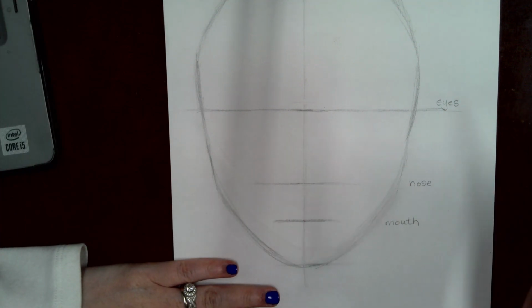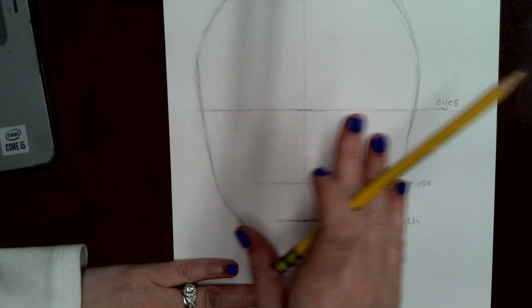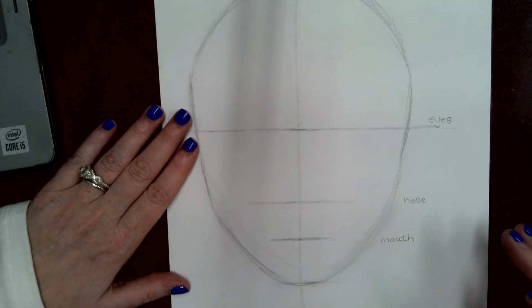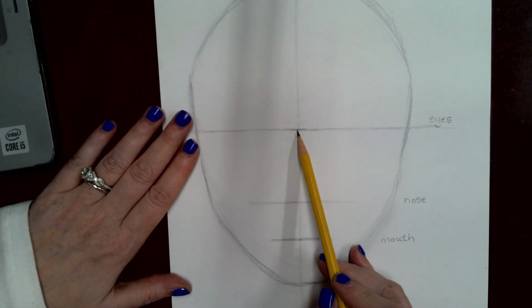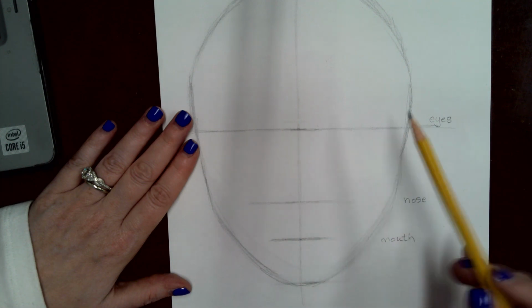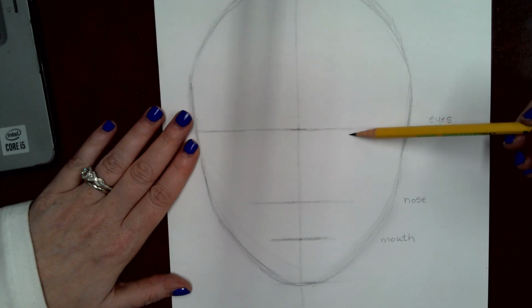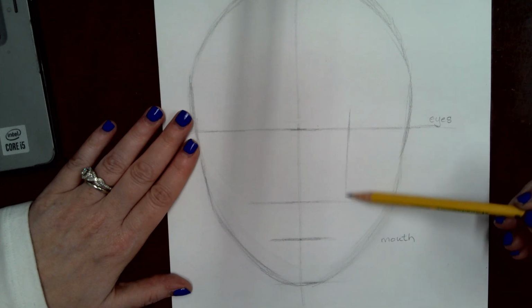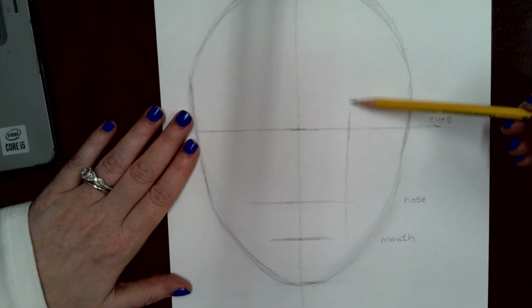So this is something that I like to do to try to find out kind of where the center of your eyes will be. I'm looking at this middle line that we did and the side of the face and estimating, trying to find the middle point.